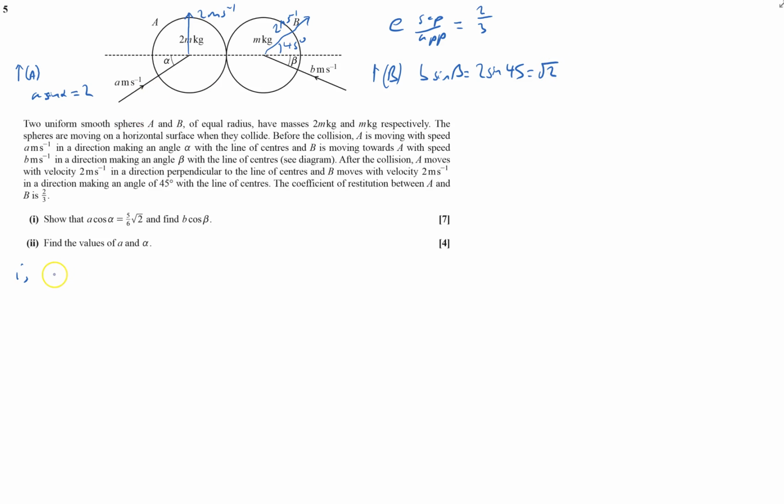Now I'm going to look horizontally, and therefore I'm going to have conservation of momentum. I've got total initial momentum. Don't forget, momentum is mass times velocity. So for the left one the mass is 2m times A cos alpha.